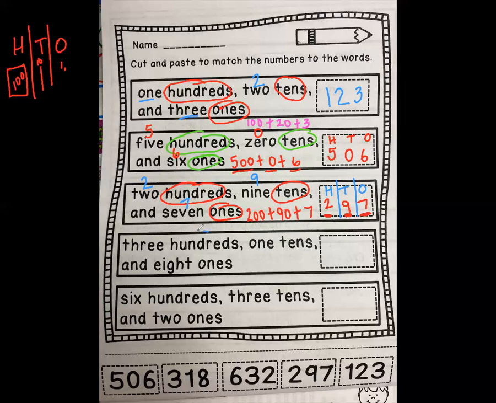Next one, hundreds, tens, and ones. We have 3 hundreds, 1 ten, and 8 ones. We have 3 hundreds, 1 ten, and 8 ones.